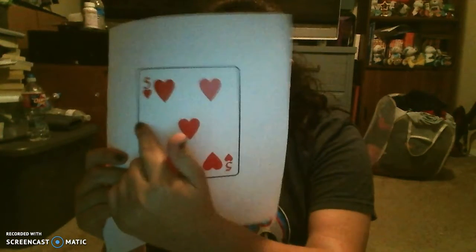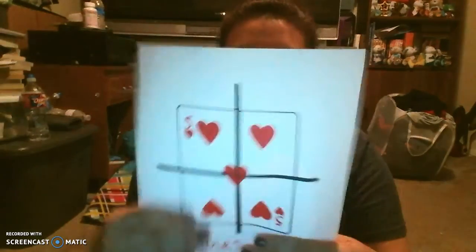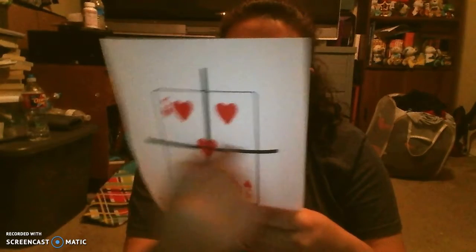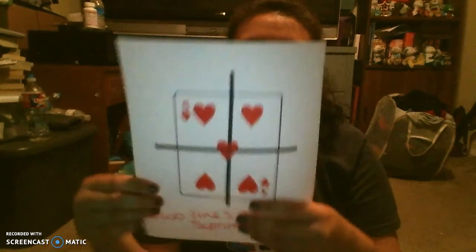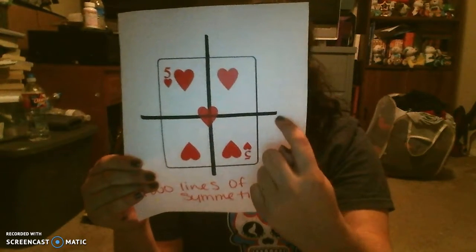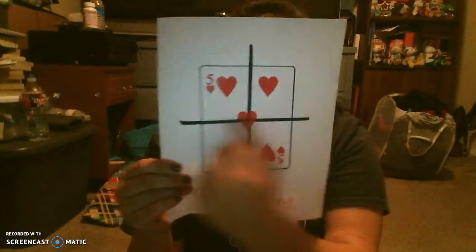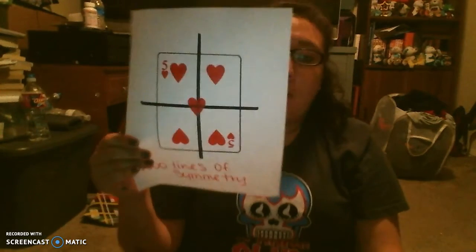Yes, there's one straight down. Good. I'm missing one more. Where am I going to draw my other line of symmetry? That's right, across. I'm going to have one here. Oh, here, let me show you this one. So it's going to have one right here, another one right there. So how many lines of symmetry do I have? 1, 2. Not 1, 2, 3, 4. 1, 2. Y'all remember that? Okay, good.